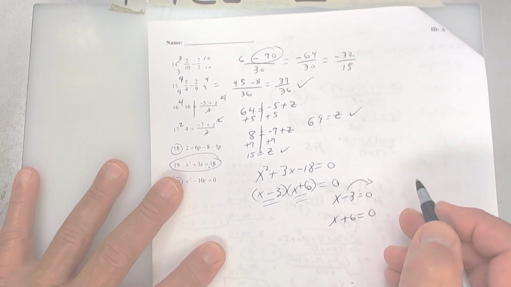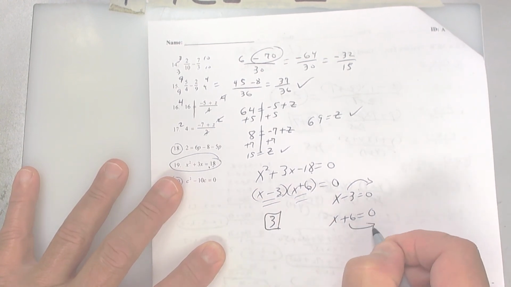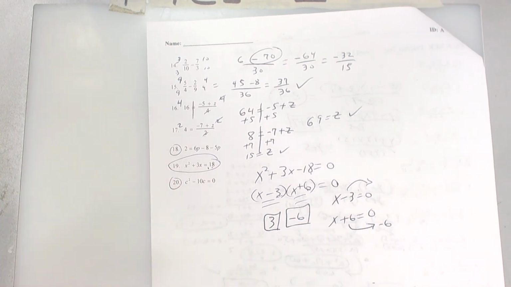So now you want to add 3. So one answer is 3. And then you want to subtract 6. So one answer is negative 6. And there you go. And there's your practice test.